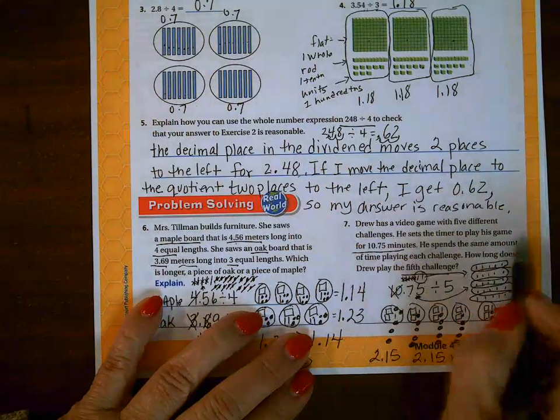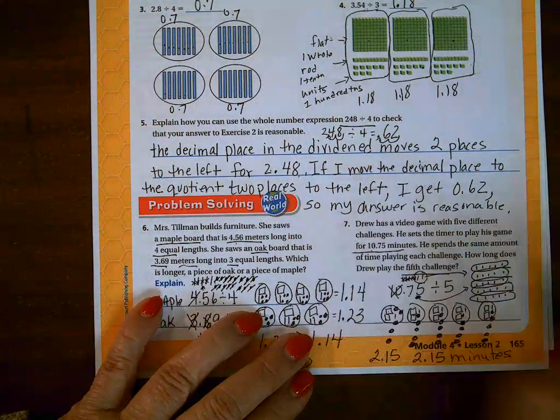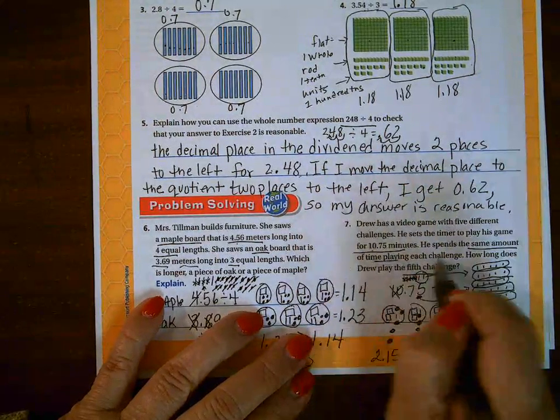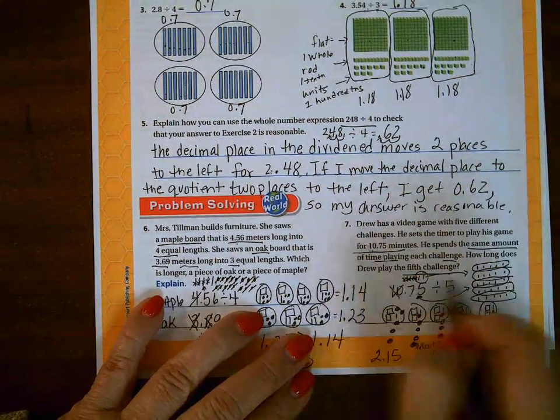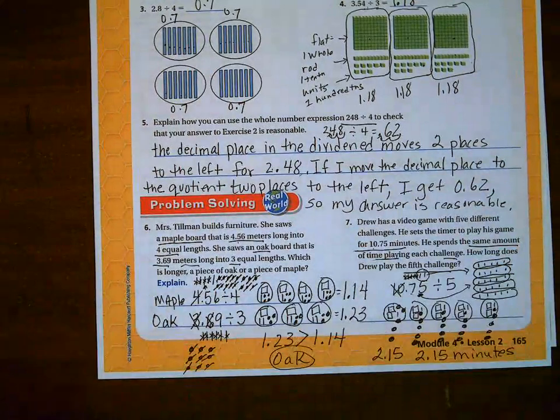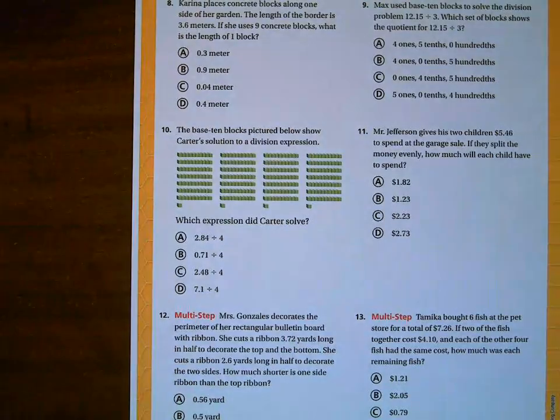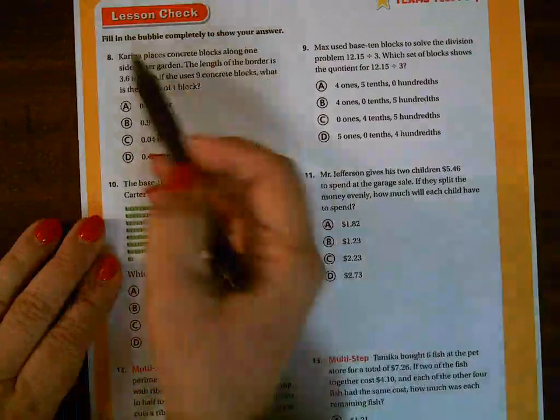Because he sets his timer to play his game for 10 and 75 hundredths minutes. So if he spends the same amount of time playing each challenge, how long does it take for the 5th challenge? So the total amount is 10 and 75 hundredths minutes for all 5 games. So each one is 2 and 15 hundredths minutes long. Can you do that? Play for only 2 minutes? It's a challenge.